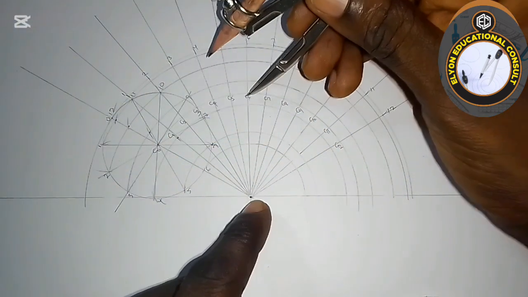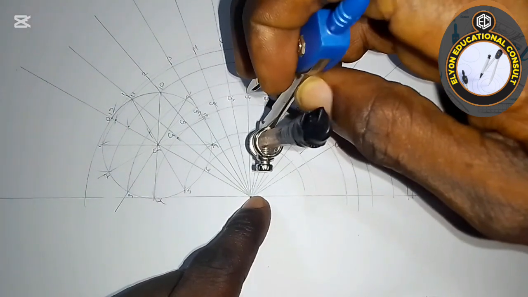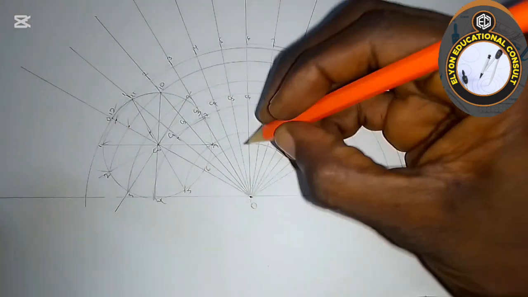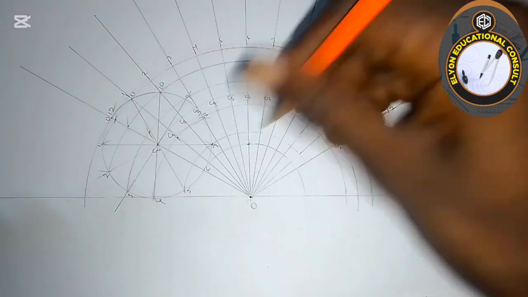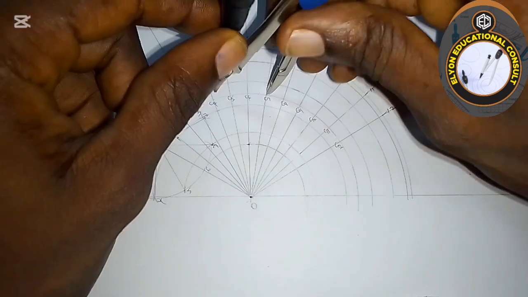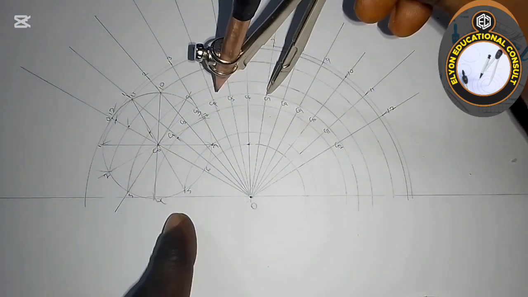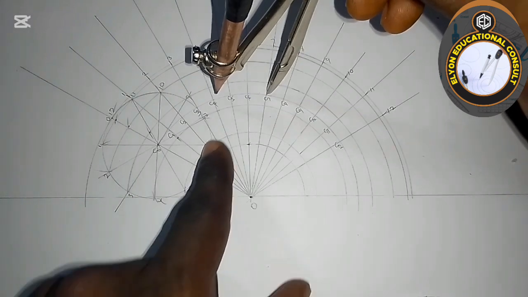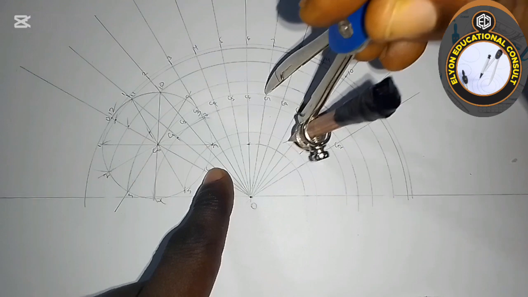Then C6, of course, it's going to be at the base here. Okay, yeah. Then C7, 6-7. Now to get 7, don't forget that 5 and 7 are on the same arc, so it's going to be here.